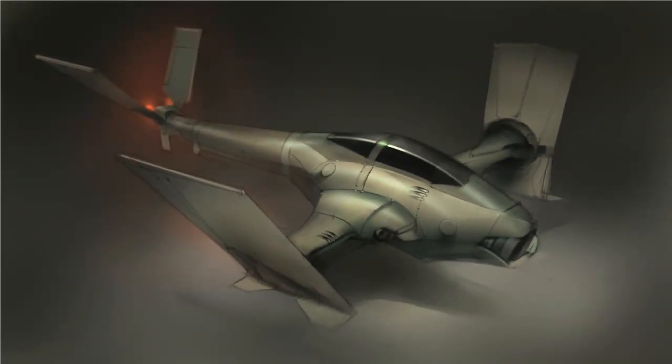So there's not a lot of secrets to it. Just repeat those steps over and over. And with some practice, you'll be making images like this in no time.